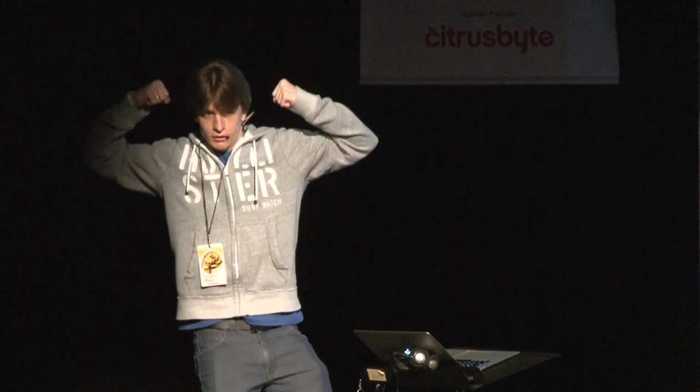Also about the type system, Go is strongly typed. This should be a picture of me doing something like this, but yeah, better not.